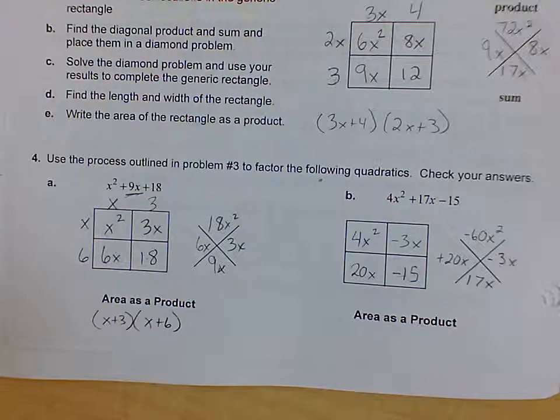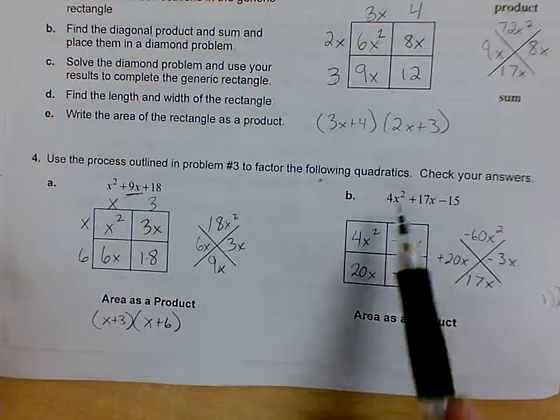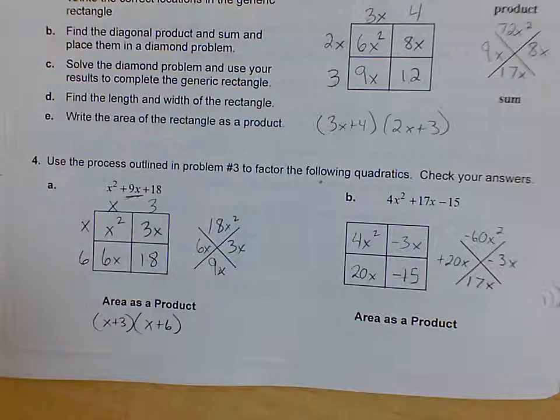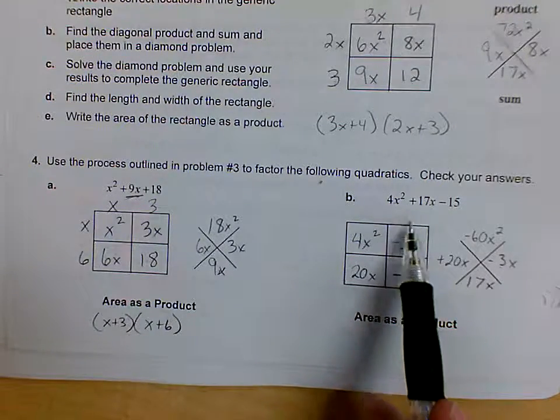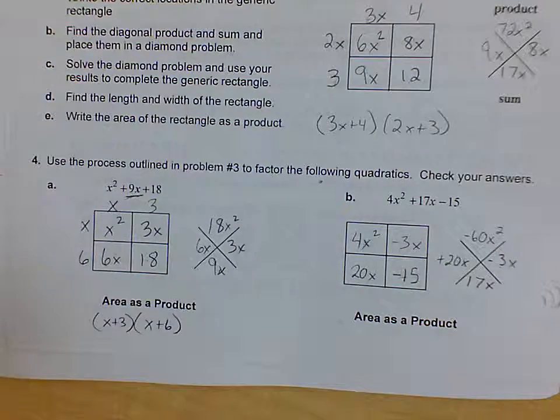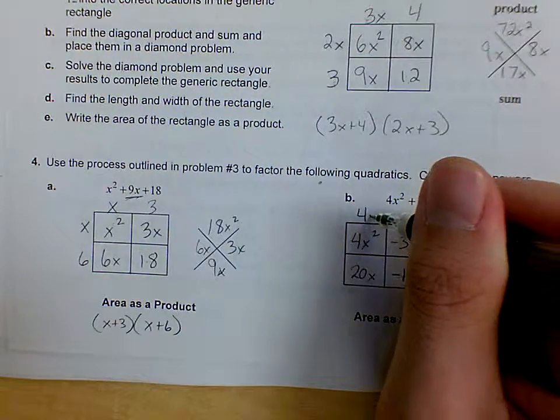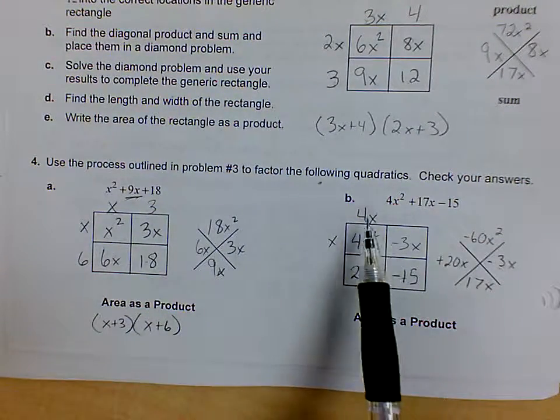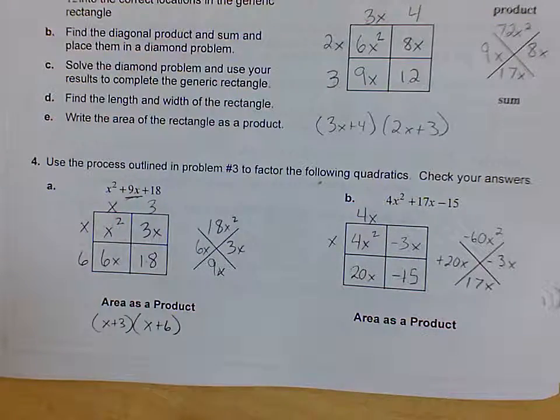All right, now I need to find the areas of product or find the outsides of the box. So first thing I'm going to look at there is the 4x squared. How do I multiply to get 4x squared? A couple different ways of doing it. But there's only going to be one way where this number is going to be a non-decimal. And if we're going to do that, then this has to be 4x, and this one's just going to be x. So 4x times x is going to give me 4x squared.